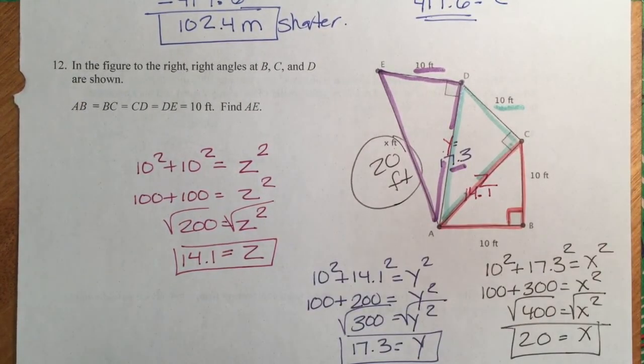There's our final answer. All right? So that's the Pythagorean and the Pythagorean and the Pythagorean. And we're all done, and you can go back and do your whiteboard chat now.